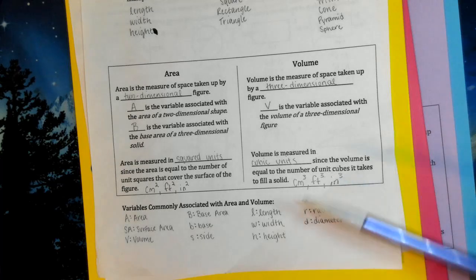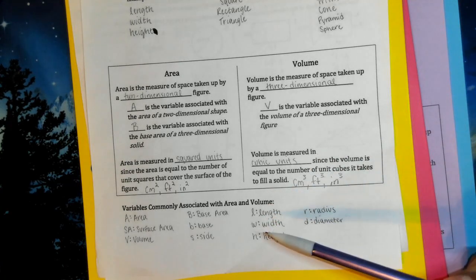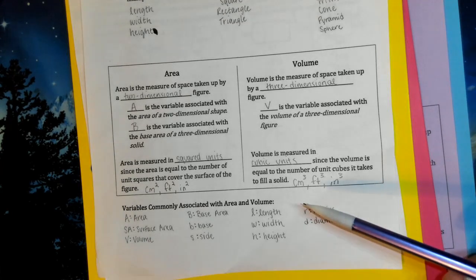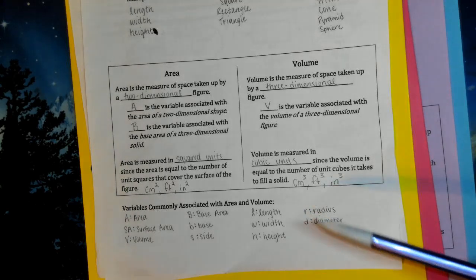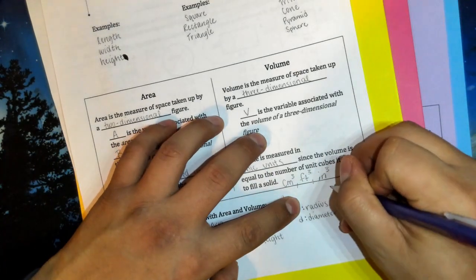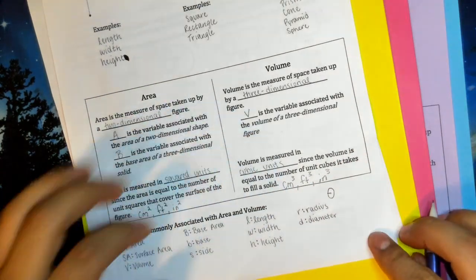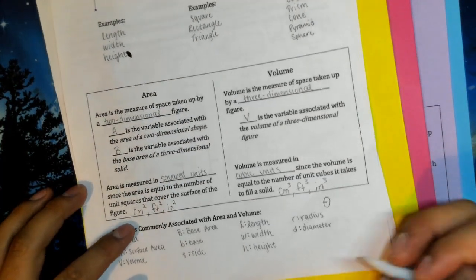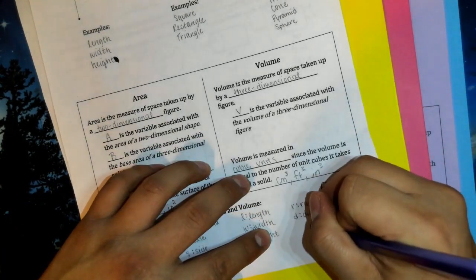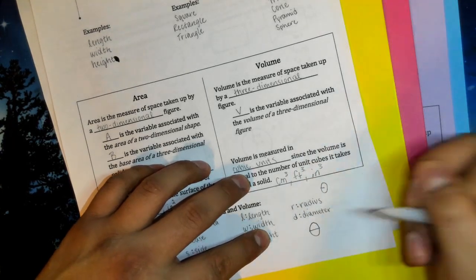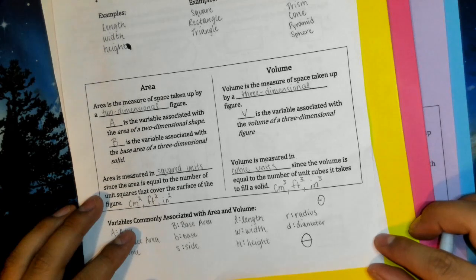And then these we should be very familiar with: L going with length, W width, H is height, R is radius. Remember, that's the distance in the middle of a circle, right? So if I want to say the radius of this circle here, it would be from the center to the side. Diameter is the full length across that circle. So my diameter would be from one point to the other, fully across. Right?